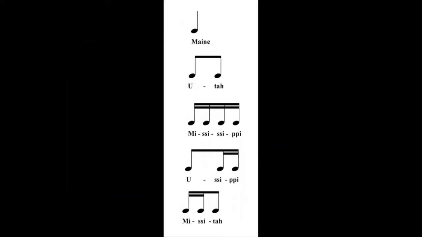So I use rhythm states. So Maine, Maine, Utah, Utah, Mississippi, Mississippi, Mississauga, Mississauga, Arkansas, Arkansas, Arkansas. That's just what I've used. I find it very effective. Kids learn very quickly. There's more on that in my book.